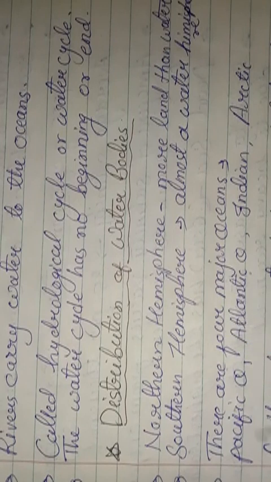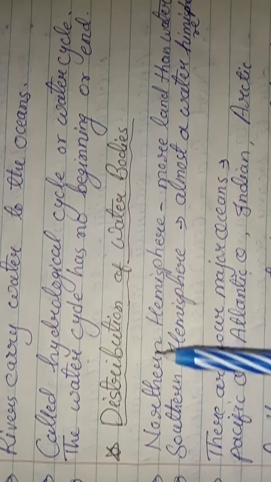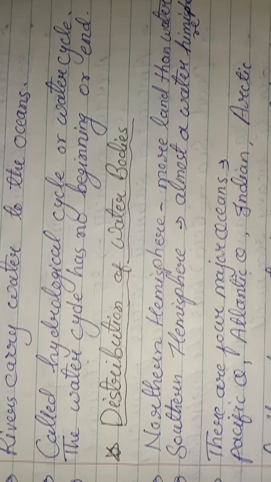As we know, there are two hemispheres, the northern hemisphere and the southern hemisphere. Which type of distribution of water is there in these hemispheres? In the northern hemisphere, land is more than water. But what about the southern hemisphere? It is almost a water hemisphere, meaning land is very little and water is more.